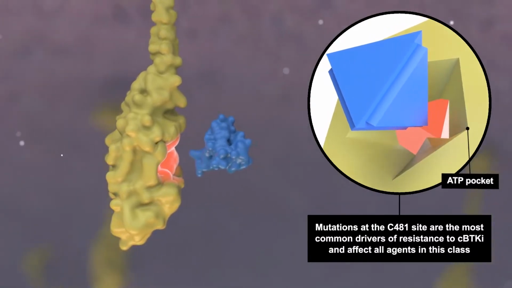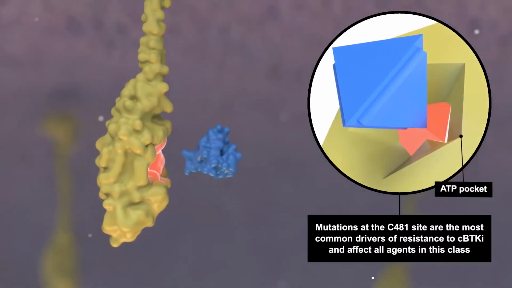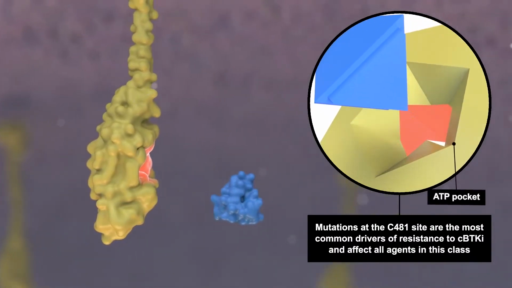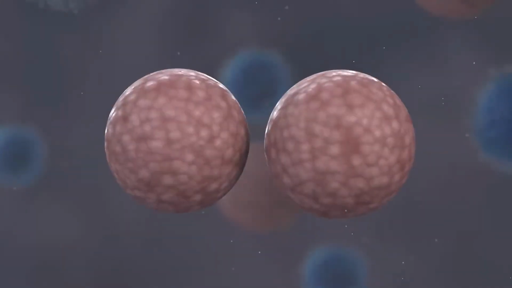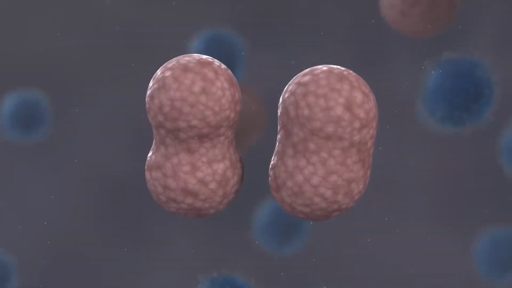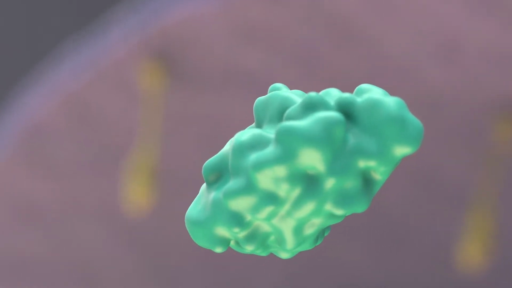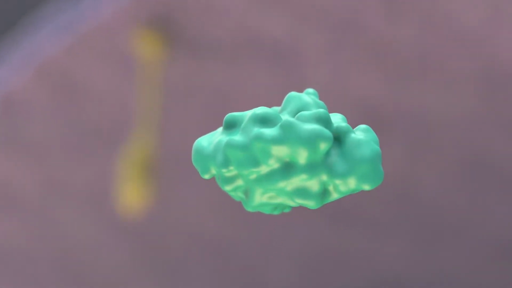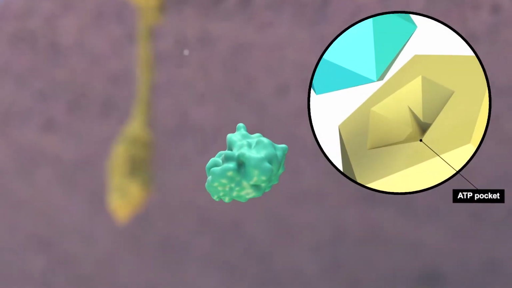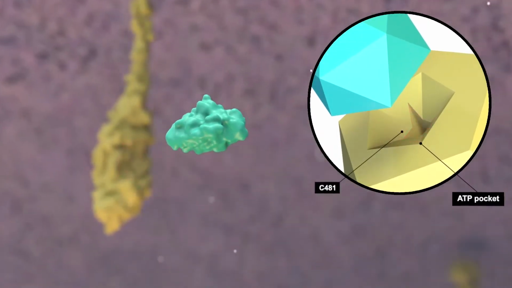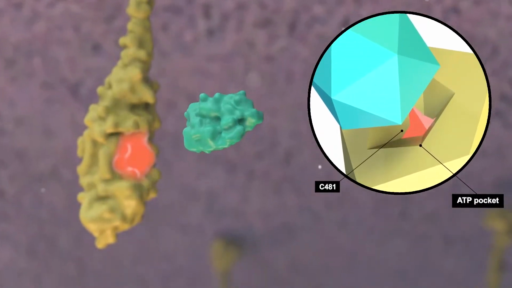Decreased binding efficiency results in resistance, which allows for increased BTK enzymatic activity, and ultimately for patients, disease progression. A new class of drugs called non-covalent BTK inhibitors has been shown to be effective even in patients who have disease progression and known resistance mutations after a covalent BTK inhibitor.